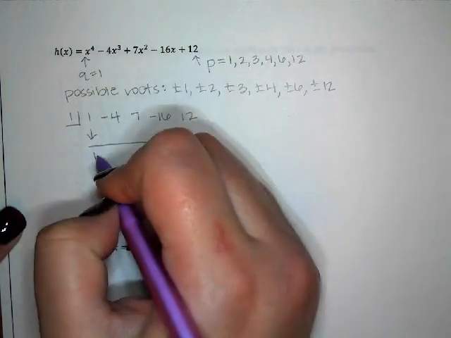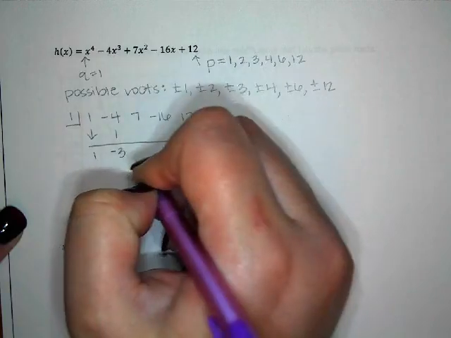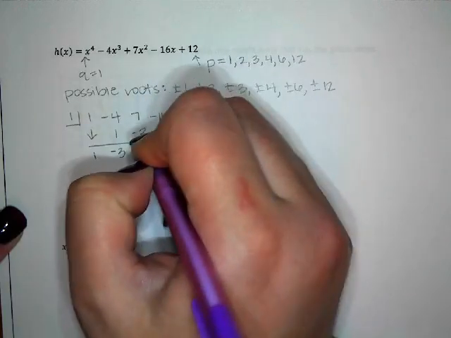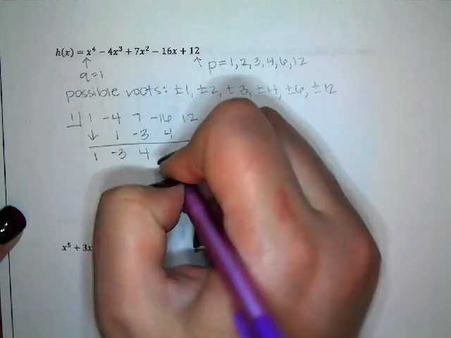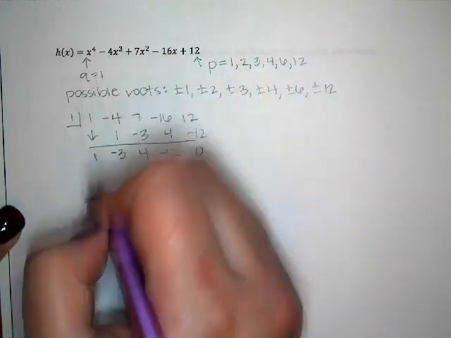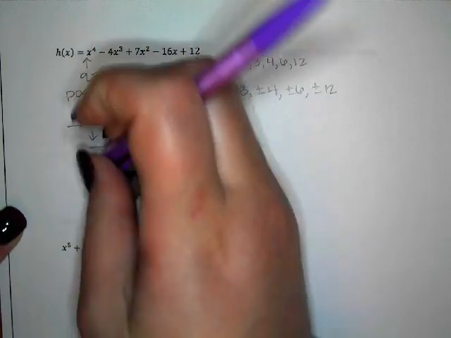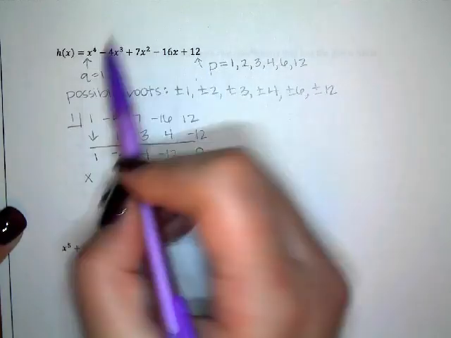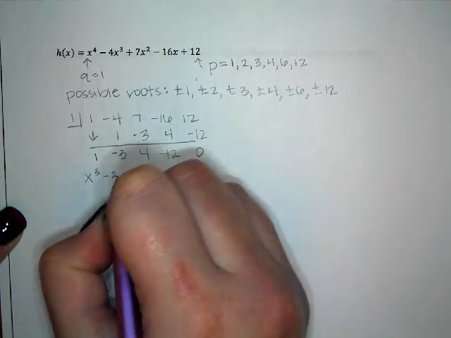Those add to -3. -3 times 1 is -3. Those add to 4. 4 times 1 is 4. Those add to -12. -12 times 1 is -12, and that adds to 0. So this leaves me with x squared, nope, x cubed. Since that was an x to the 4th, this is x cubed minus 3x squared plus 4x minus 12.